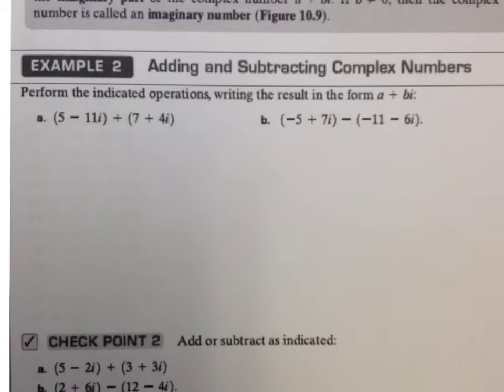So let's take, in this first problem, 5 minus 11i plus 7 plus 4i, and let's rearrange so that we have the real numbers, 5 plus 7, and we can rearrange those because the commutative property says we can. So we get 5 plus 7, and we're going to add to that, because we got plus here, the imaginary parts, which would be negative 11i plus 4i.